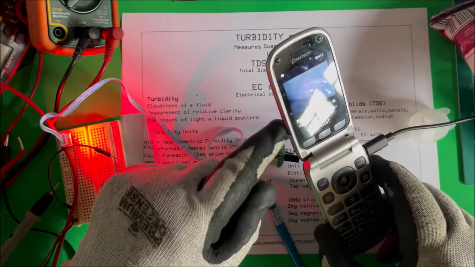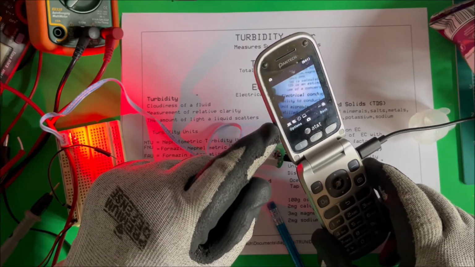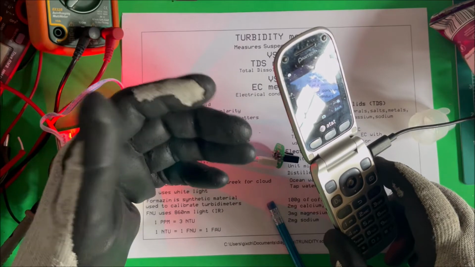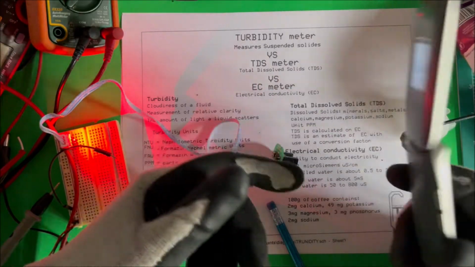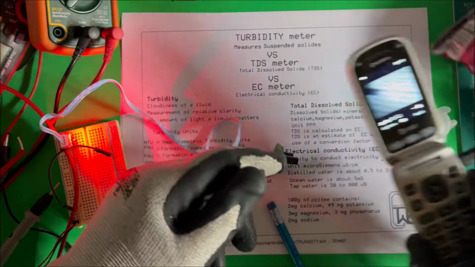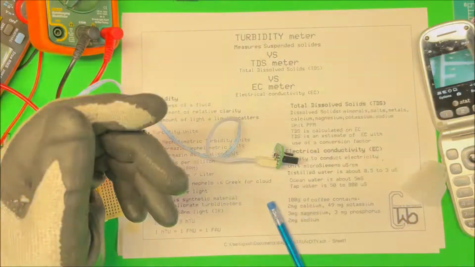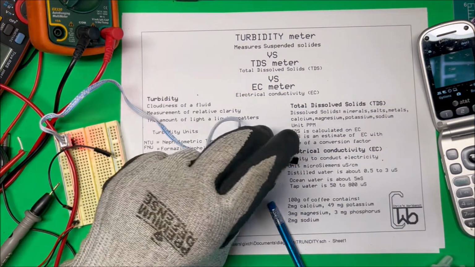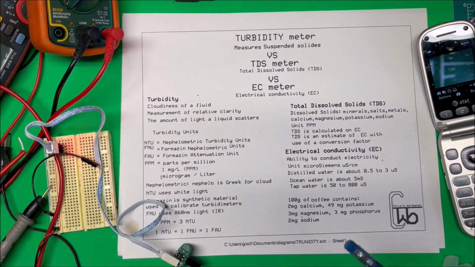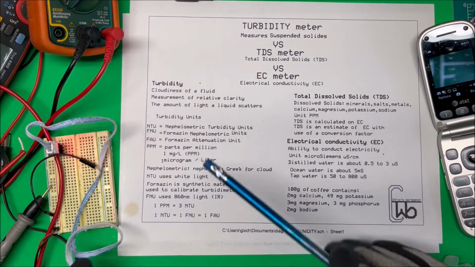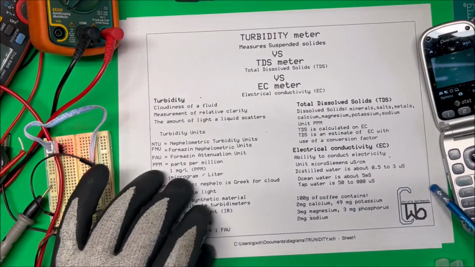Now, I'm using this old phone because the cameras in these don't have infrared filters on them. The new modern phones have filters, so you won't be able to see it. So, if you have an old phone, keep it so you can detect infrared. I'm going to turn the light back on. Watch your eyes. There we go. So, that's a turbidity meter. It just measures the amount of light that's scattered from one end to the other, and then you calibrate how much turbidity you have.